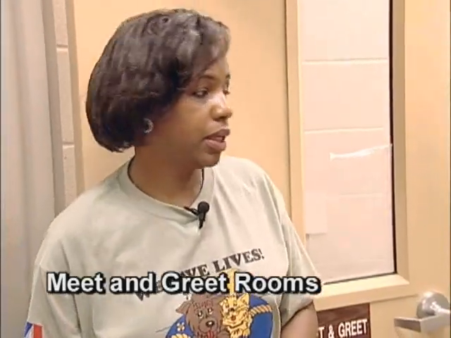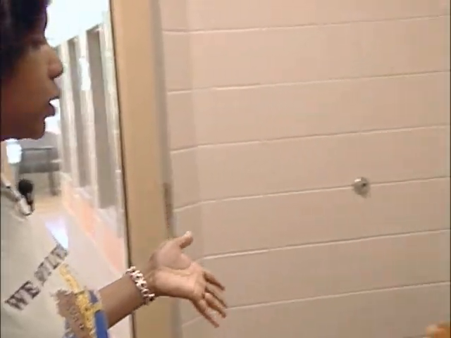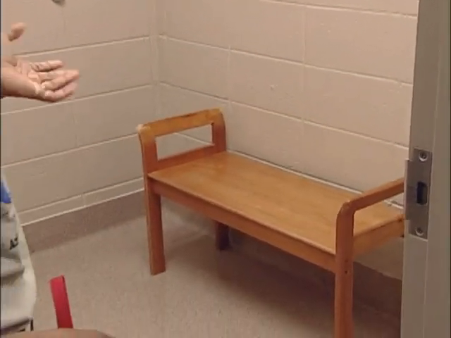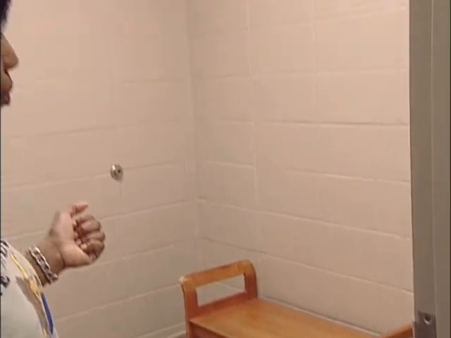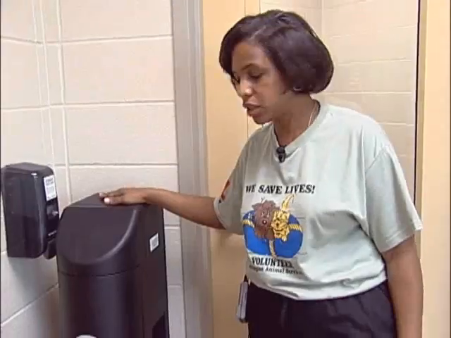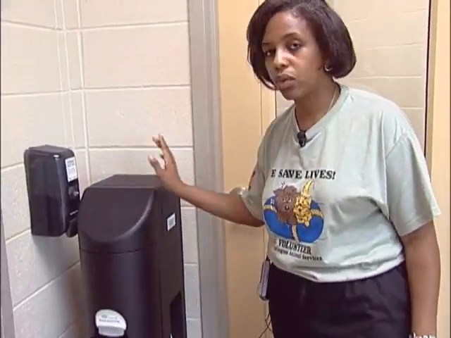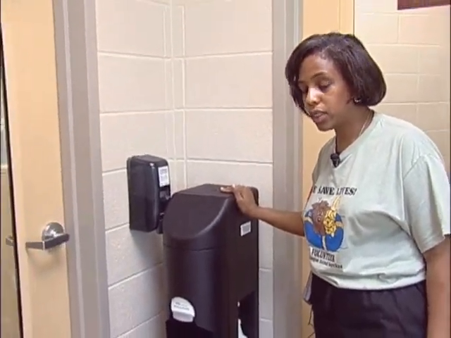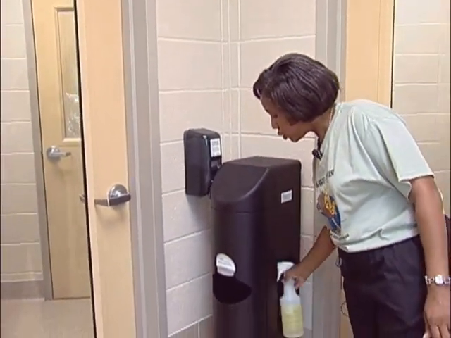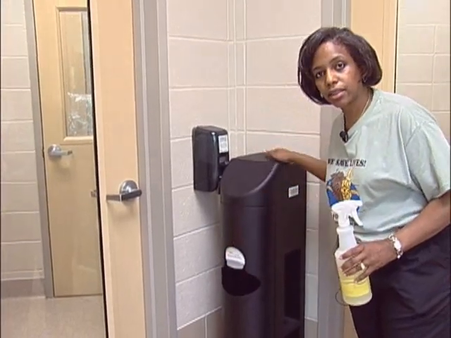Now we're entering a meet and greet room. This is where volunteers bring animals so that they can socialize with someone who's interested in adopting them. When you bring a dog into this room, one of the most important things is to make sure you return that dog to the exact cage it belongs in. This is used for cleaning the meet and greet rooms. If you're working meet and greet, be sure you use cleaner and sanitize your hands.